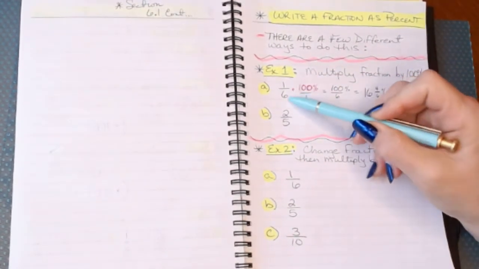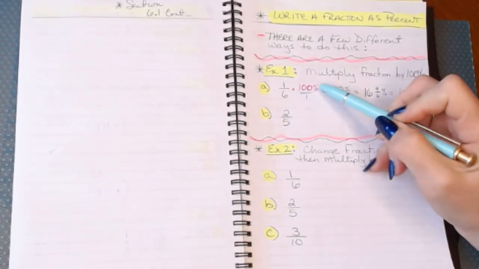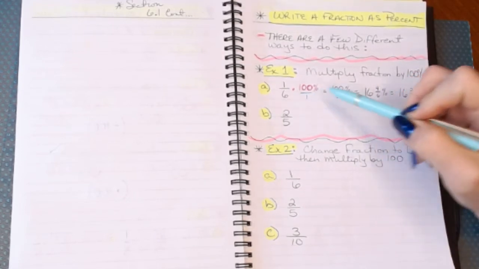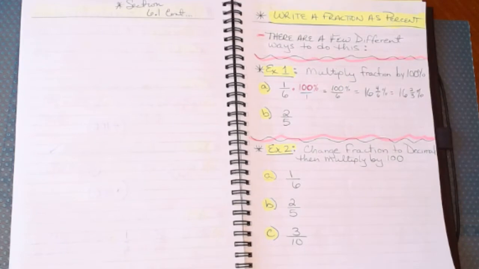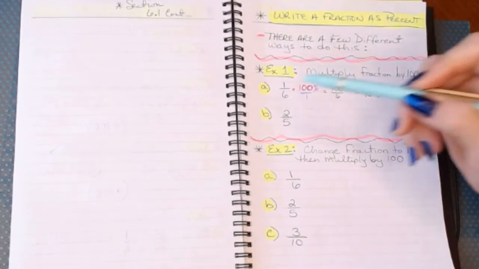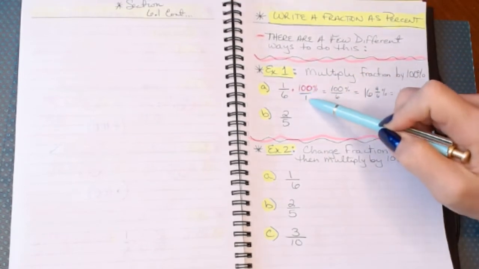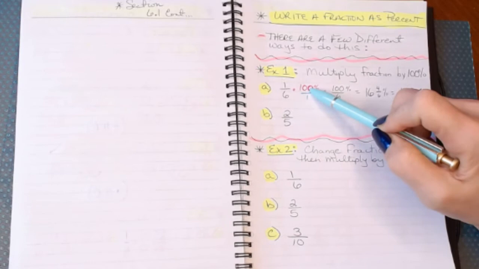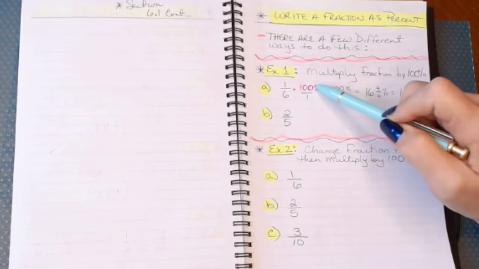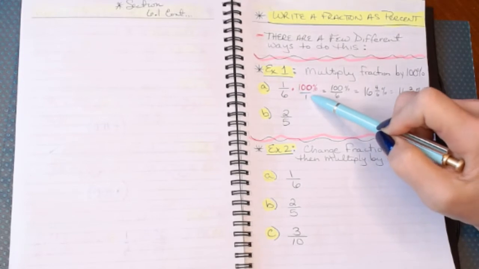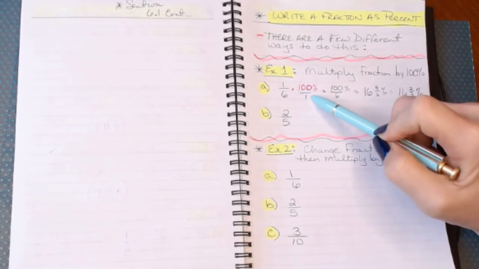So that's what I did. I took my fraction, I multiplied it by 100%. Now notice what I did. I put that over a 1. Now again, I've stated that in other videos before. Anytime you have a whole value and you're working with a fraction, you should turn that whole value into a fraction as well. It just keeps things balanced. So you can see that the 100% is actually representing the numerator, and then really just a 1 in the denominator. It's kind of a placeholder.